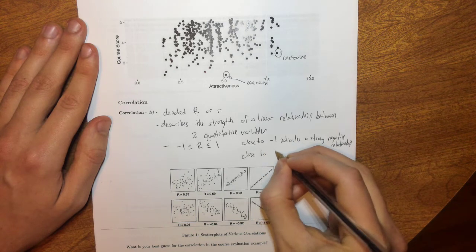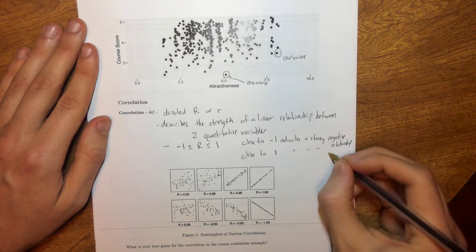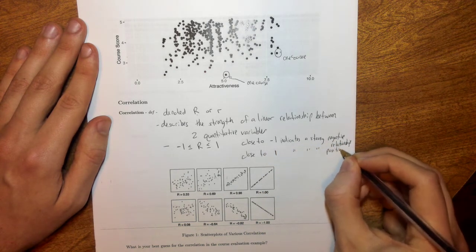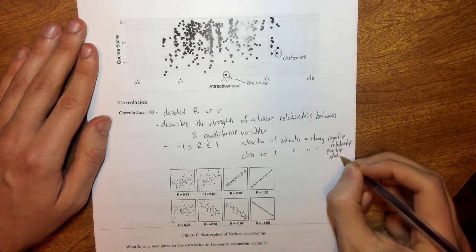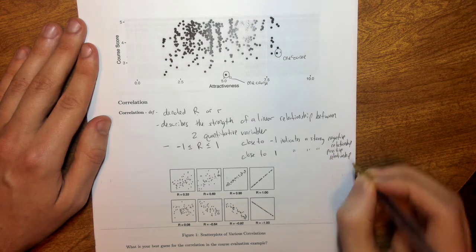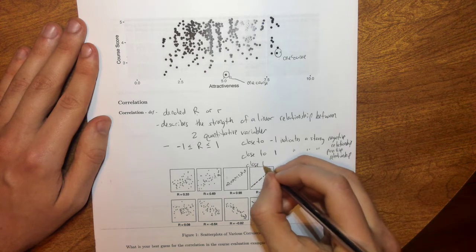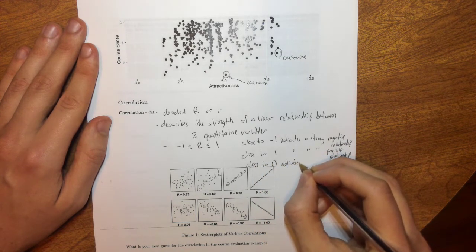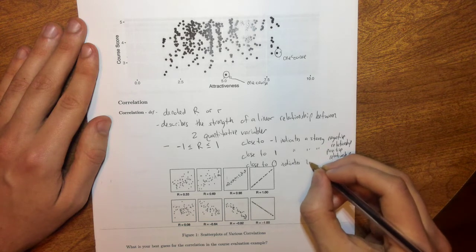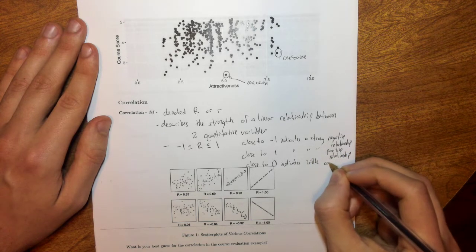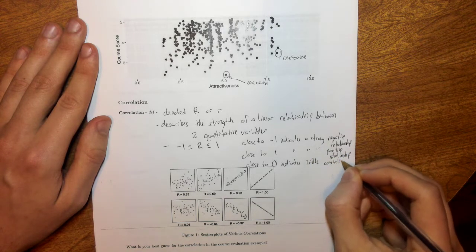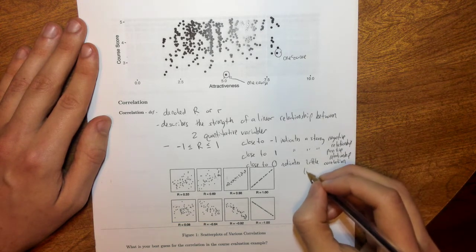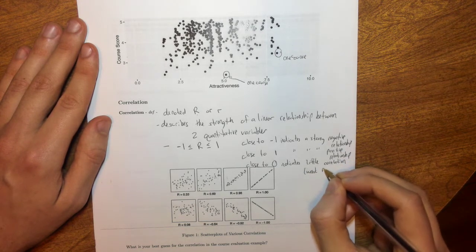Close to +1 indicates a strong positive relationship. And close to 0 indicates little correlation, or a weak relationship.